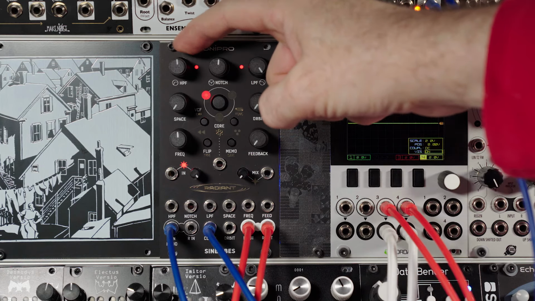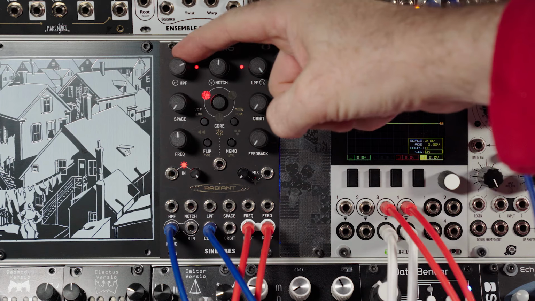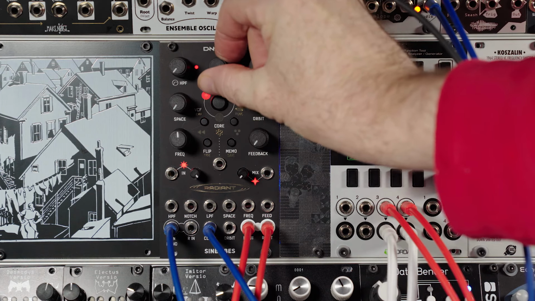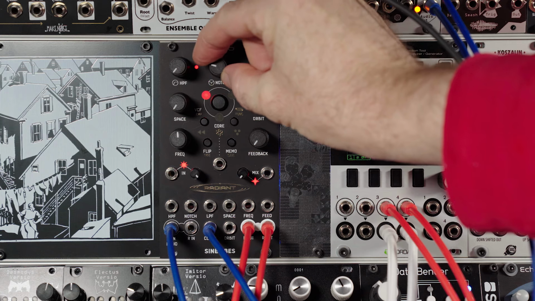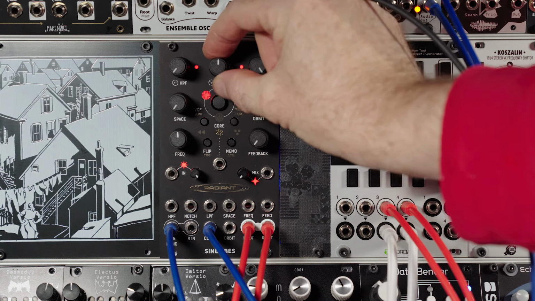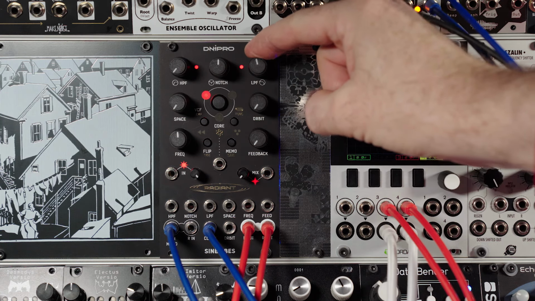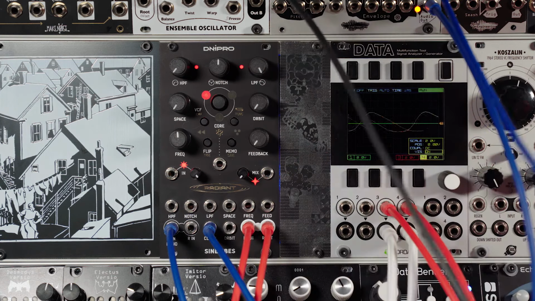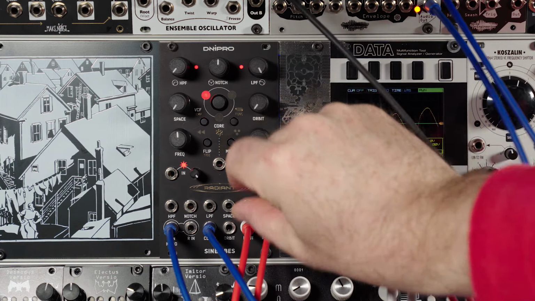Alright, first off are our filters. These remain accessible regardless of what effect cores are doing. We have high pass, notch, and low pass. There are CV inputs to modulate each filter as well. Let's bring in the effect mix and check out the controls.